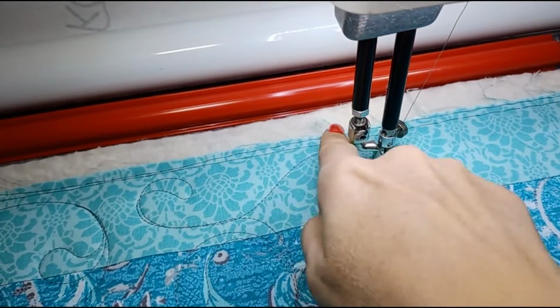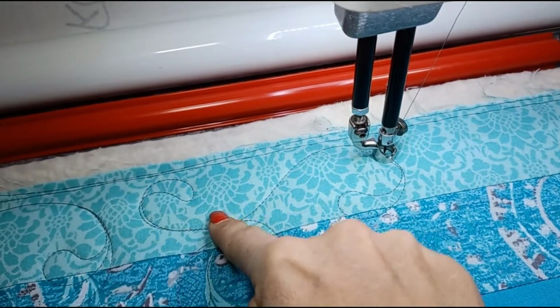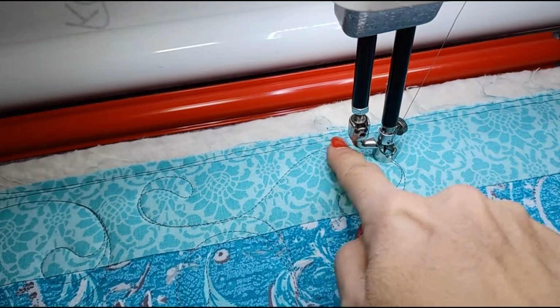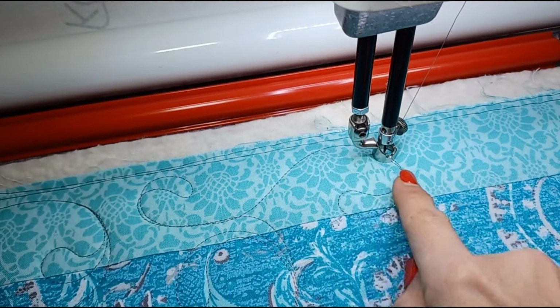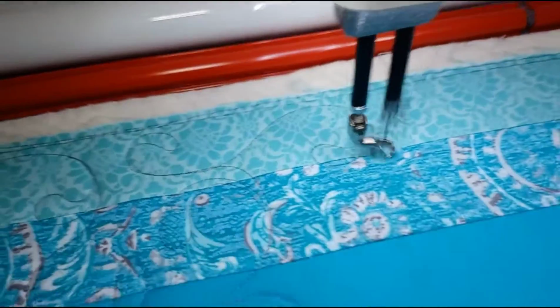So as you can see right here, I improvised coming out, putting something in this space because it wasn't big enough. So I just put a little guy right here and then came back through it and around and made a loop. And then I continue on.